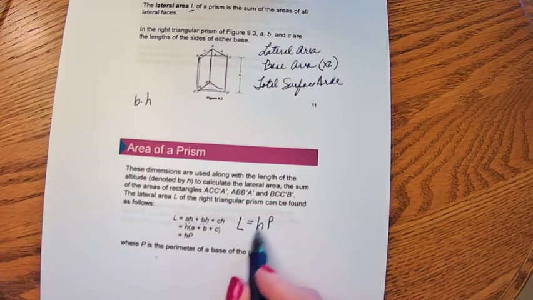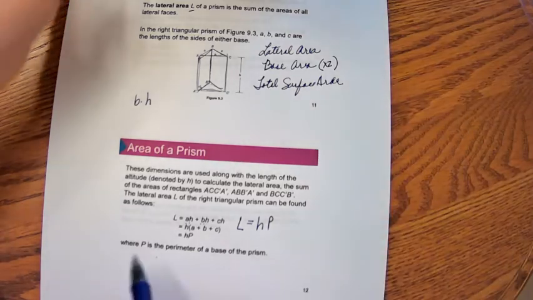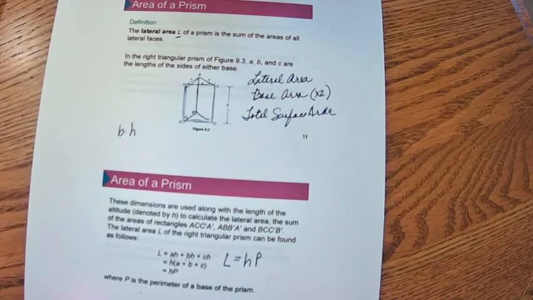If it's a triangle, you're going to add up all three sides of the base. If it's a pentagon, you're going to add up all 5 sides of the base. So P is the perimeter of the base. That's how you're going to find lateral surface area, the surface area of just the outside.